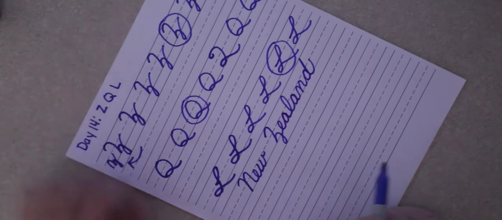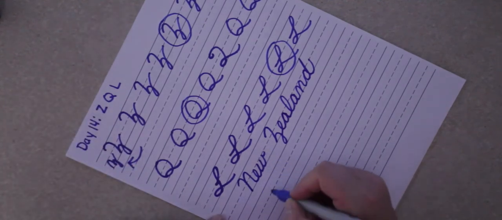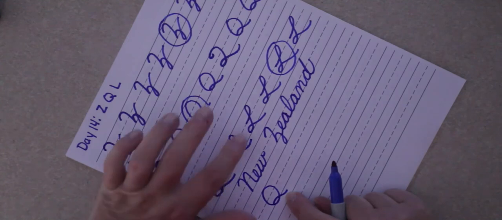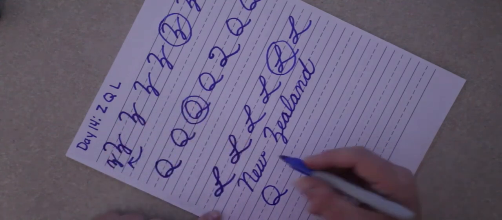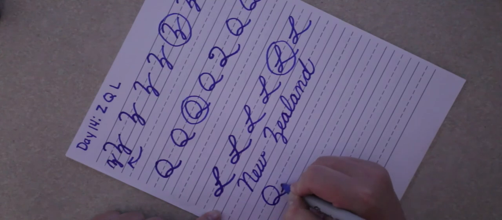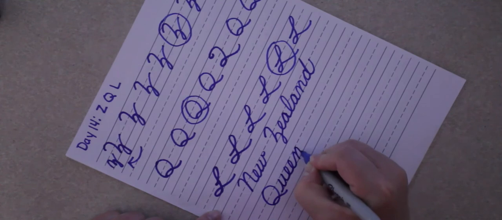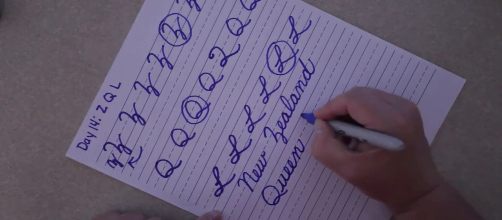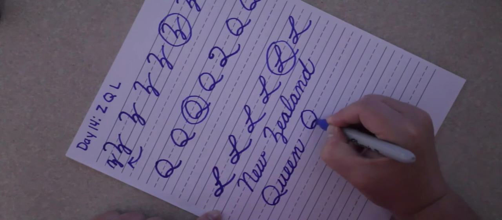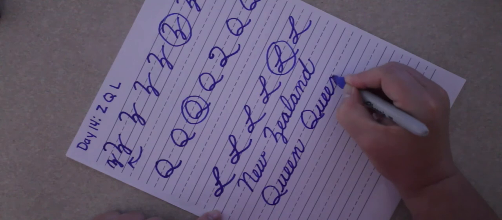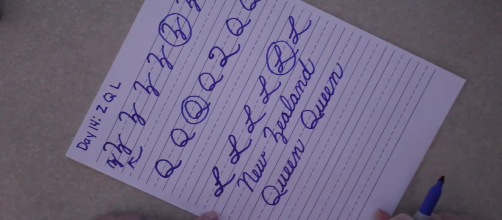Okay, now we'll write a word with a capital Q. We'll write queen. So we'll make the Q this way. Now you won't connect to this. Same thing with your L. You won't connect your next letter to that. You'll just start it up here. So we've got Q, U, E, E, N. Queen. Q, U, E, E, N. So you can pause this video and practice writing the word queen.